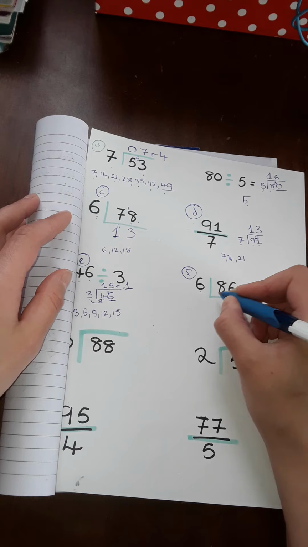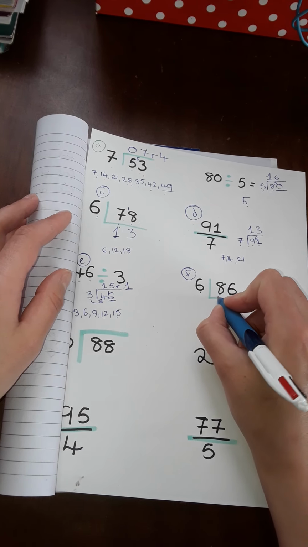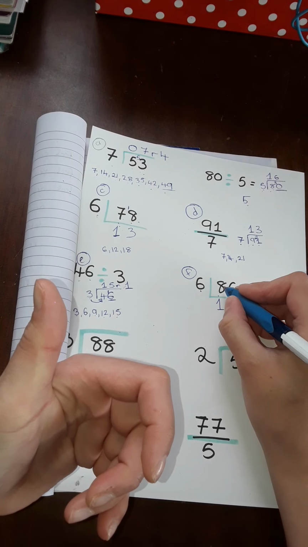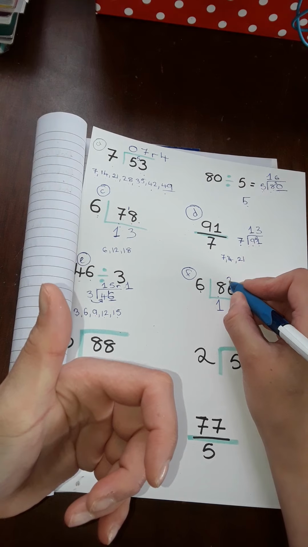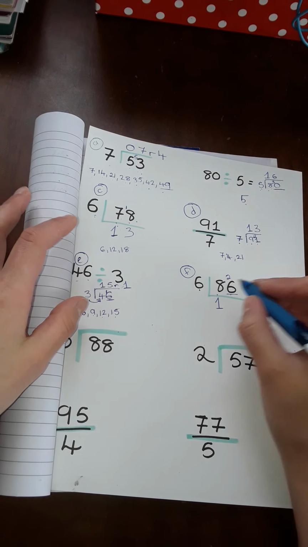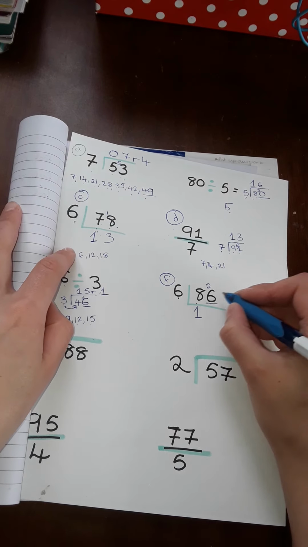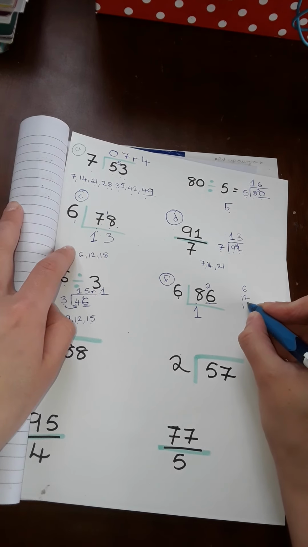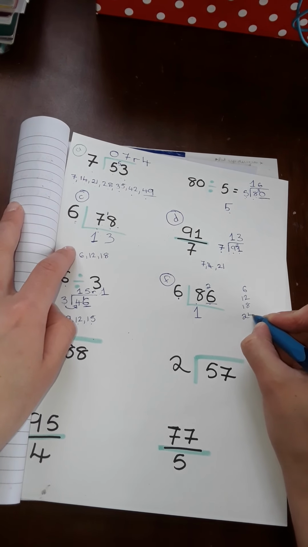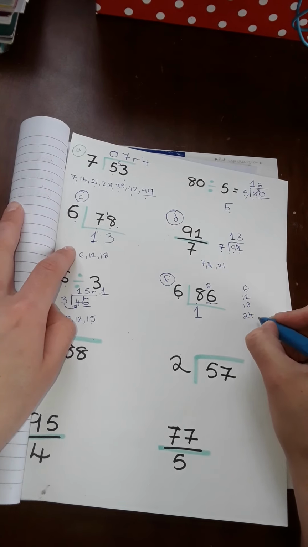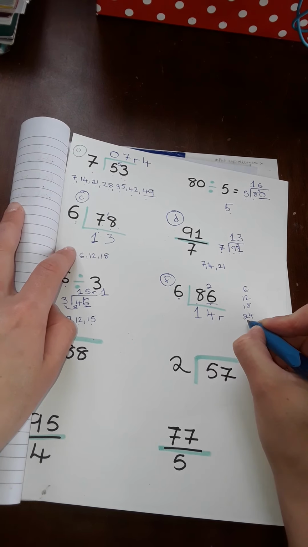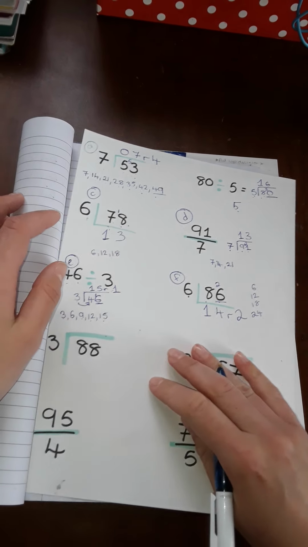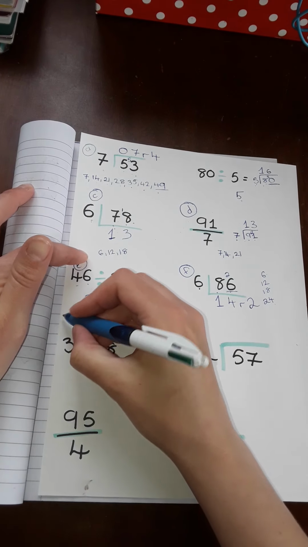F. 86 divided by 6. How many groups of 6 in 8? Just 1. When I take 6 away from 8, I'm left with 2. Now I have 26. How many groups of 6 can I get out of 26? 6, 12, 18, 24. I can't go any higher, so that's 1, 2, 3, 4. When I take 24 from 26, I'm left with 2. 14, remainder 2.